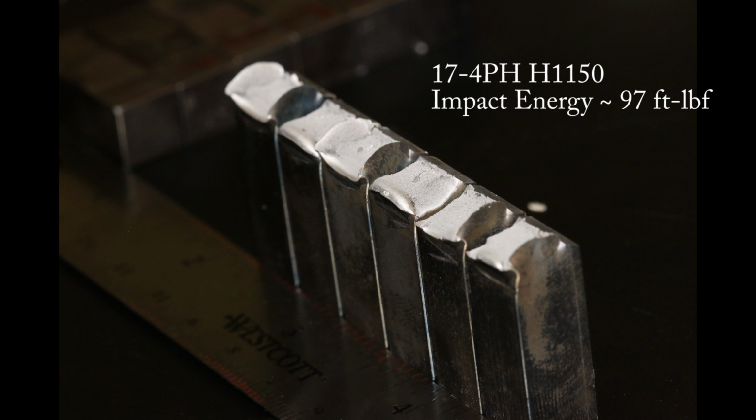For 17-4 PH in the H1150 condition, we measured the impact energy to be about 97 foot-pounds for these samples. So not quite double the H1025 and not quite quadruple the H900 condition. So what you can see is that you're giving up not a ton of strength to gain quite a bit of toughness as you increase the heat treatment temperature. But again, this is always based around what your design constraints are, and so understanding what's required of the design is really important.